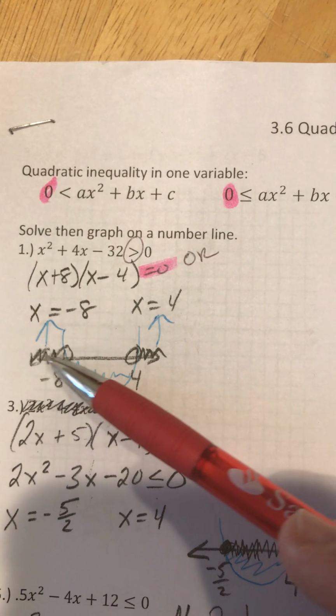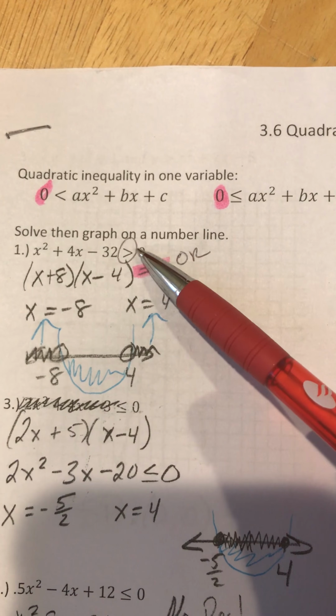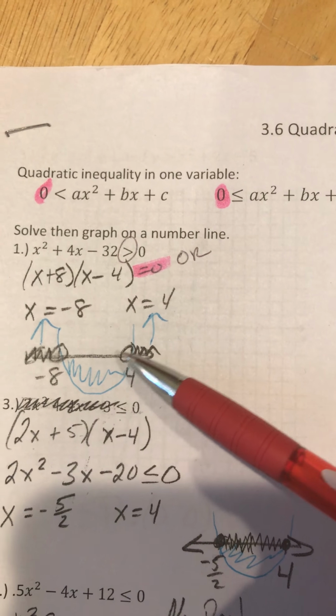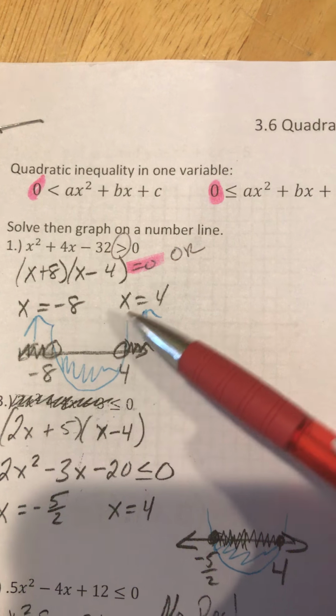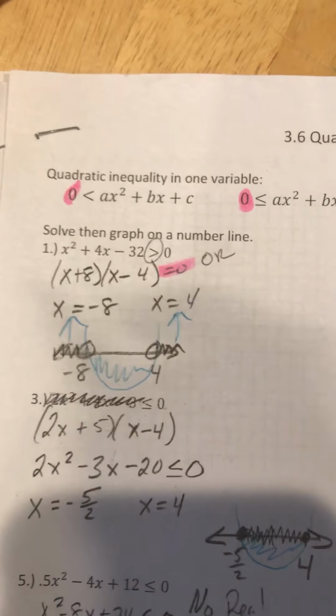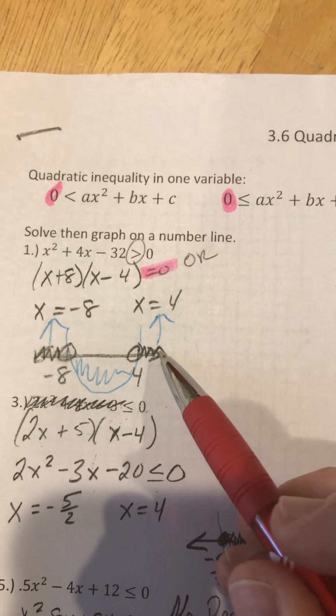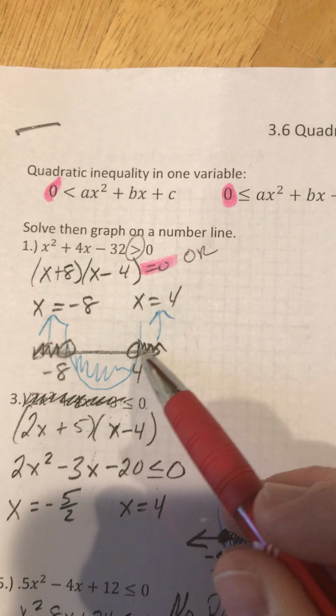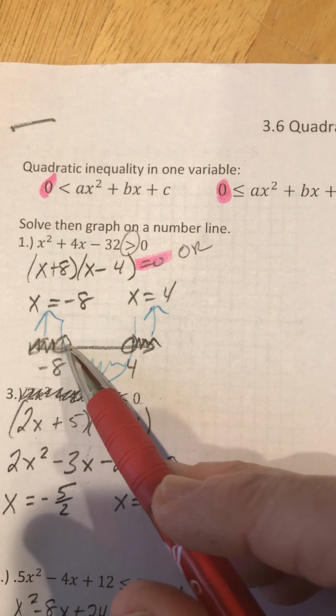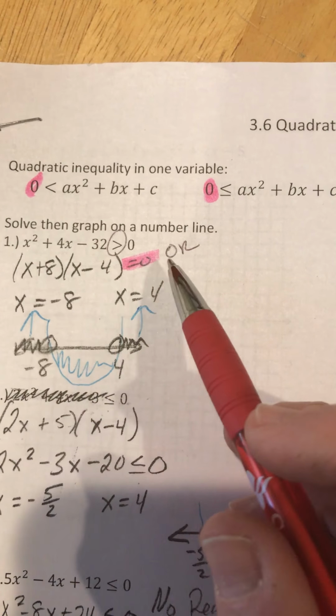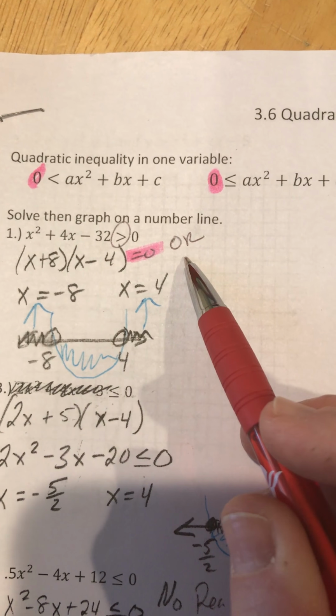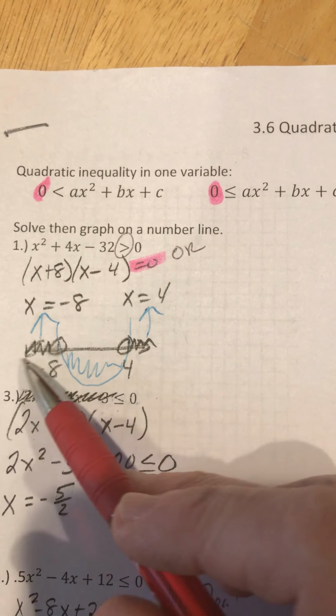And you'll notice here on the number line, I have open circles because it's greater than, so it's not including 4 and -8. And it's actually an or situation, so it's greater than 4 or it's less than -8. If you remember your ands and your ors from Algebra 1, the ors kind of went in opposite directions.